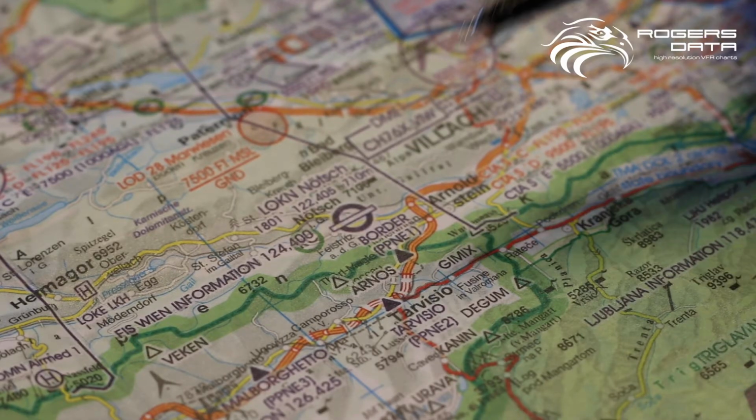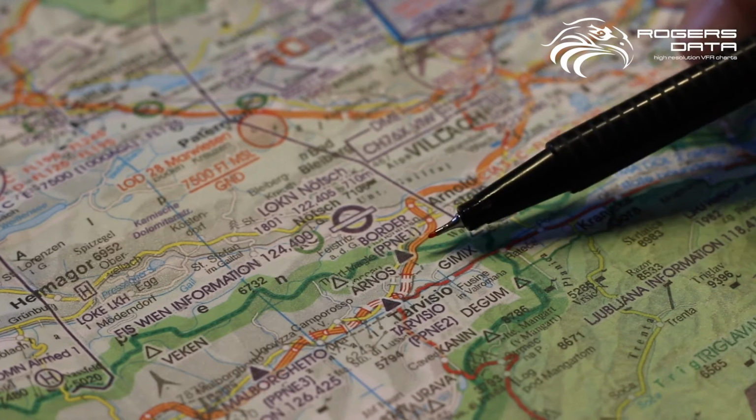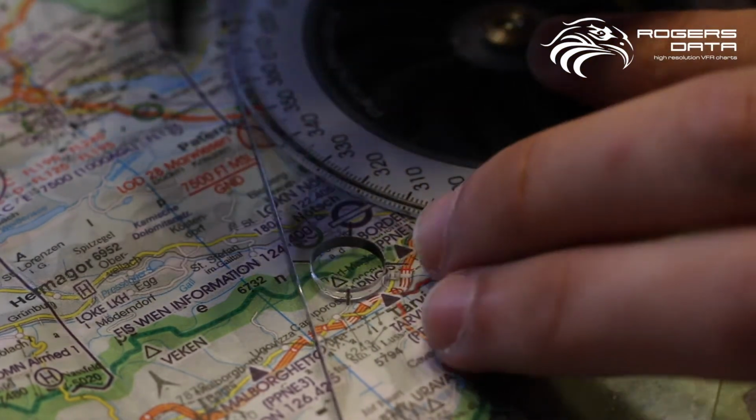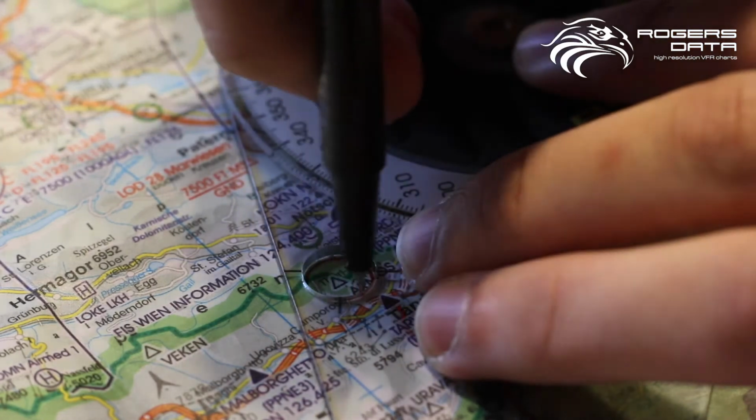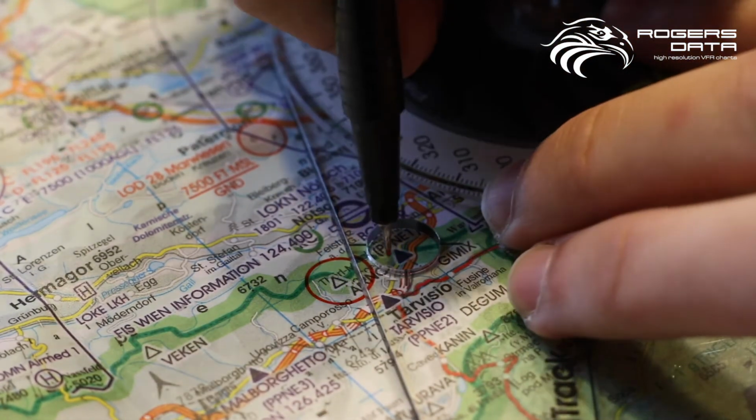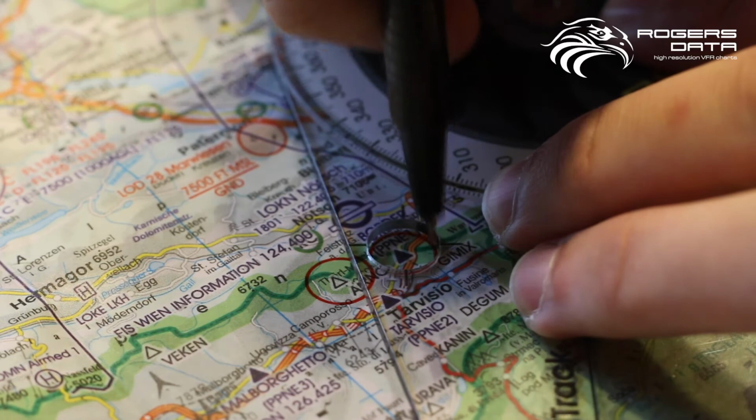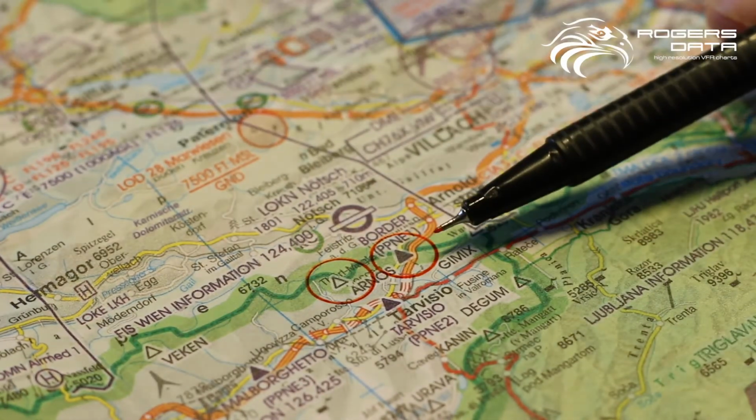Rogers Data VFR Charts contain significant points for visual flights. For example, the border crossing point Alfa Romeo November Oscar Sierra or the compulsory reporting point border Papa Papa November Echo 1.